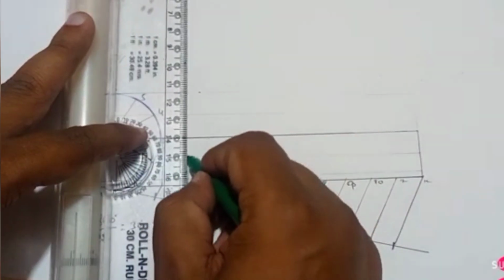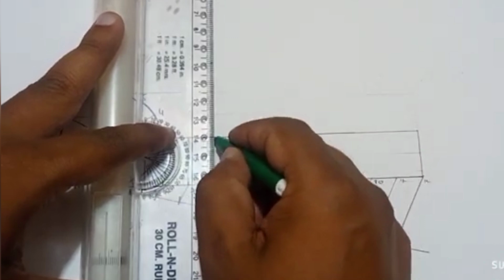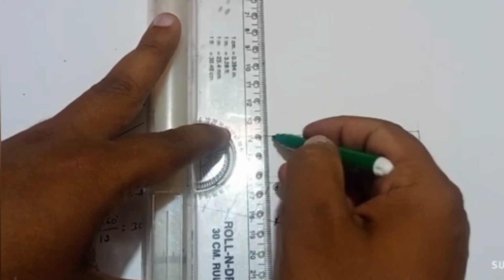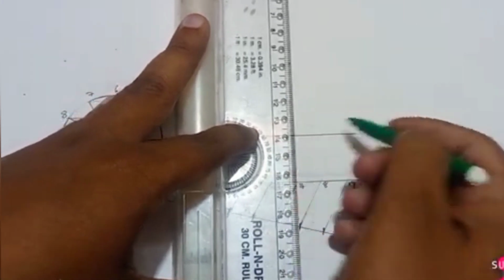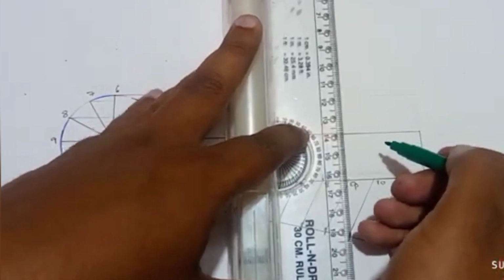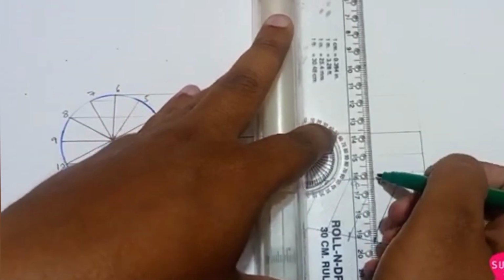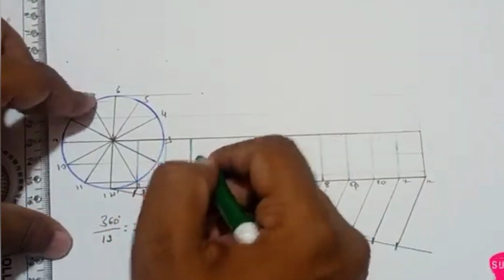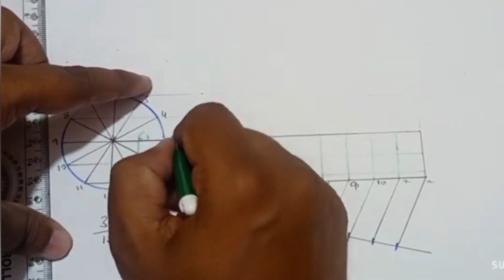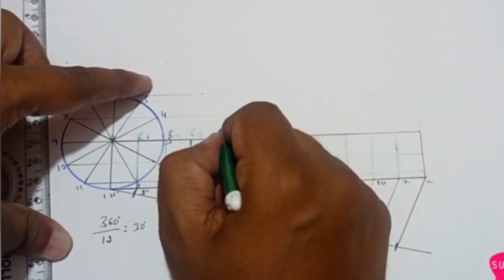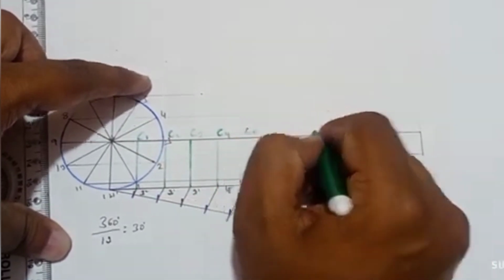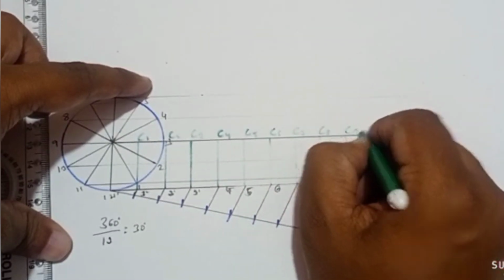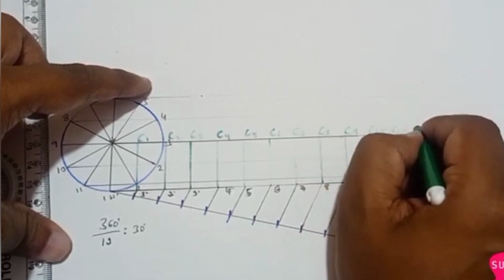2, 3, 4, 5, 6, 7, 8, 9, 10, 11. Okay, so that we can give this as C1, C2, C3, C4, C5, C6, C7, C8, C9, C10, C11, C12.